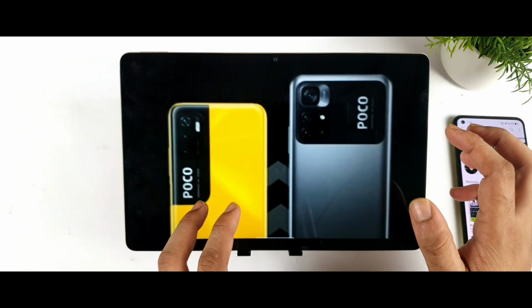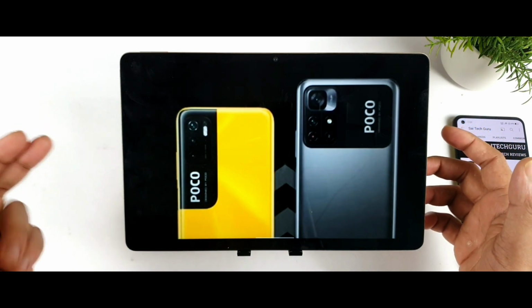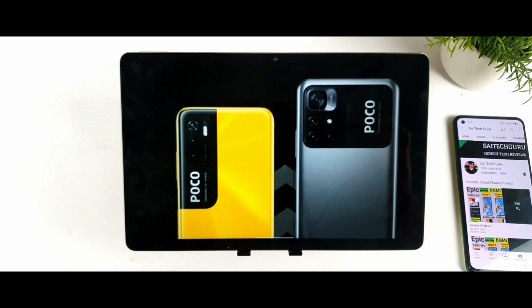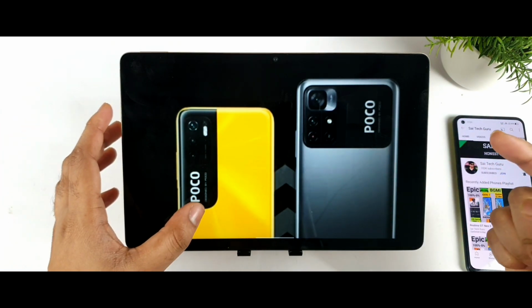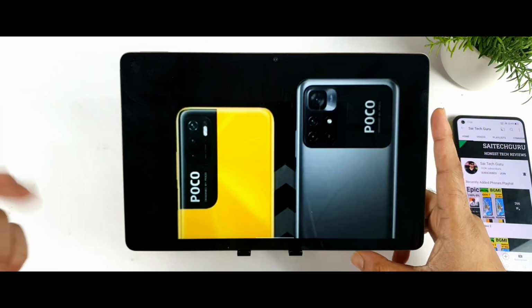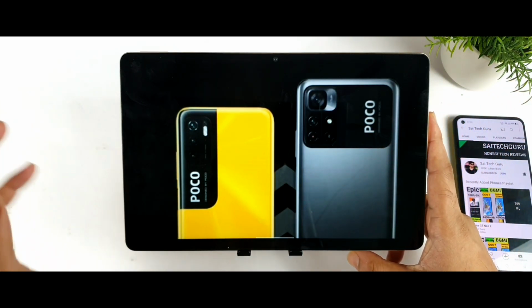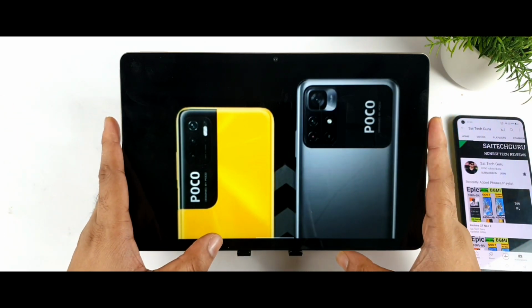And finally, when it comes to pricing, right now the Poco M3 Pro is available for about 13,500 to 14,000 rupees. So we need to wait and see what the price of the Poco M4 Pro will be and how much difference there is going to be between these two phones. Is it a 2,000 difference or 3,000 or 4,000 difference? That is what we need to wait for until the Poco M4 Pro gets launched in India.